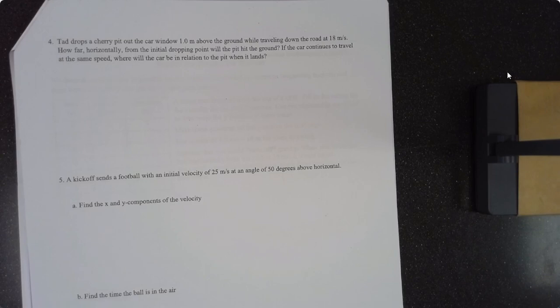Well, that last part is just like the airplane problem we did where the bottle got dropped out the window, right? And in that case, we said that the airplane would be directly above where the bottle hit the ground. I think the same thing would be true for our car here.